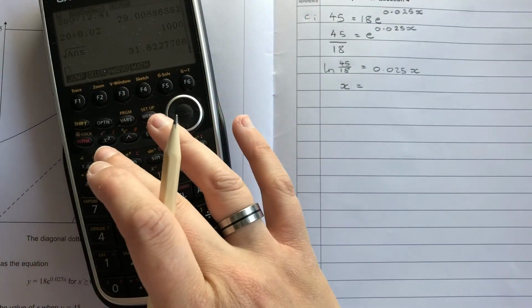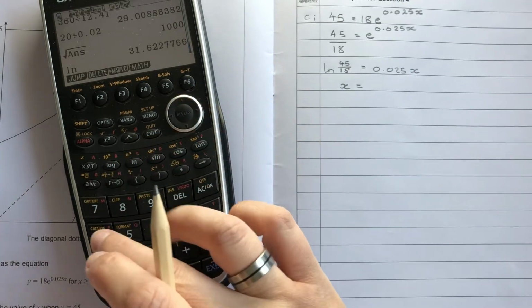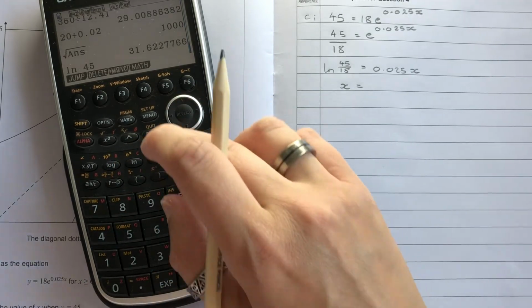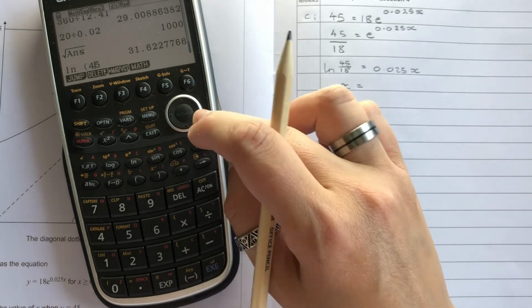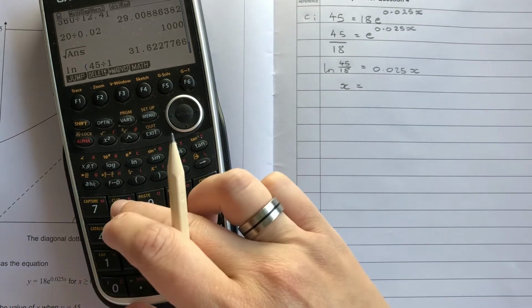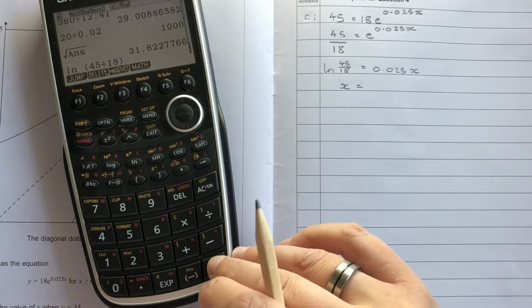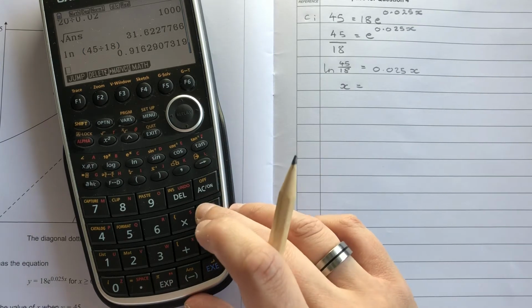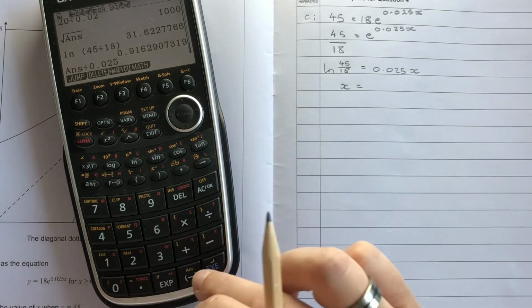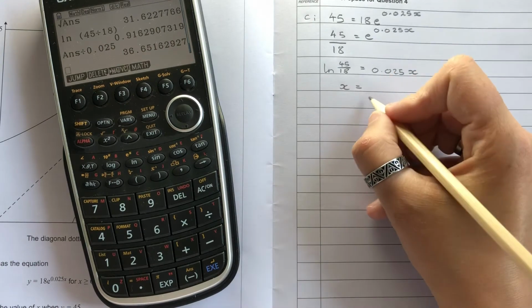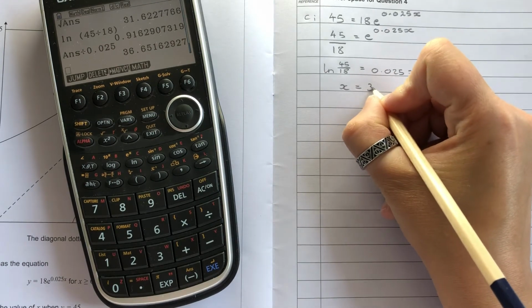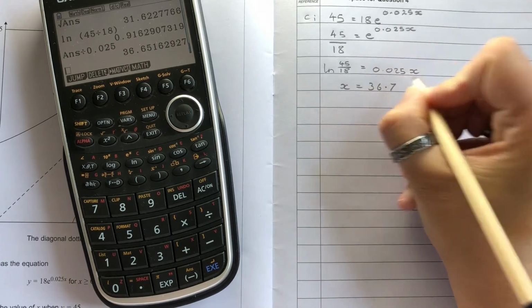So ln 45, probably need to put that in brackets, divided by 18, and then divide that by 0.025, and we want it to one decimal place, so we've got 36.7.